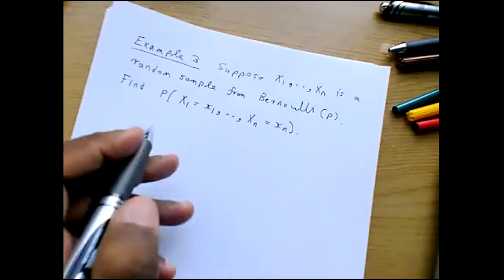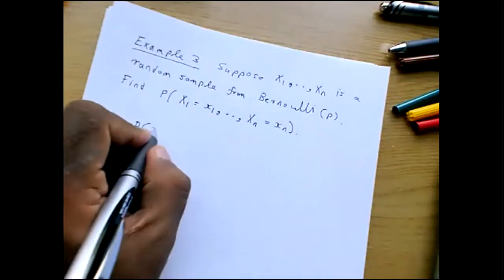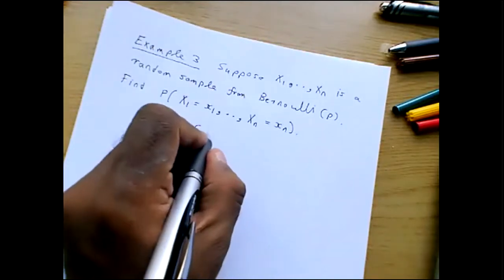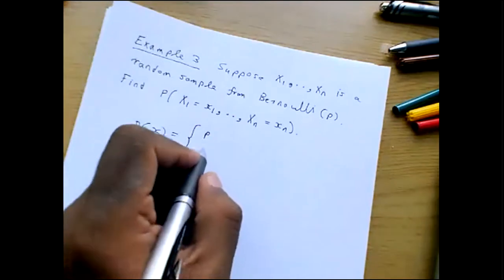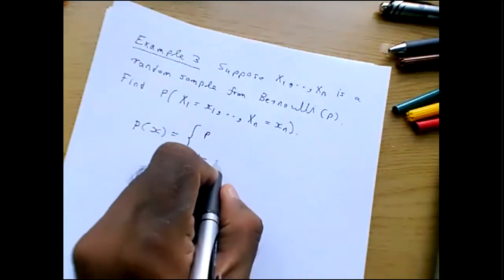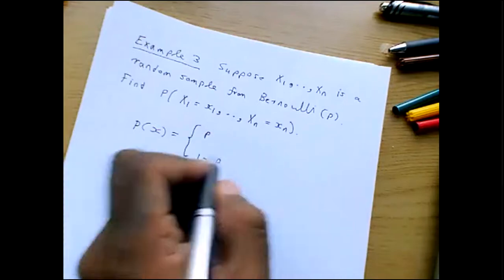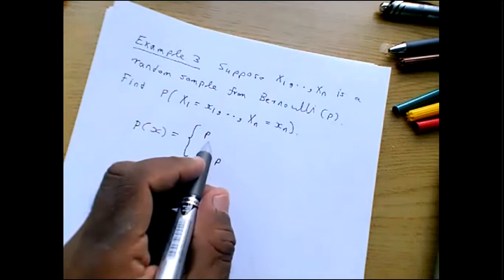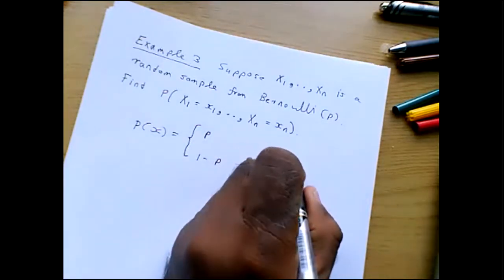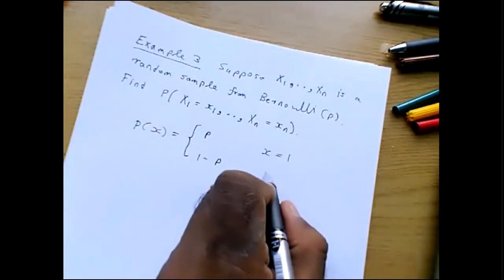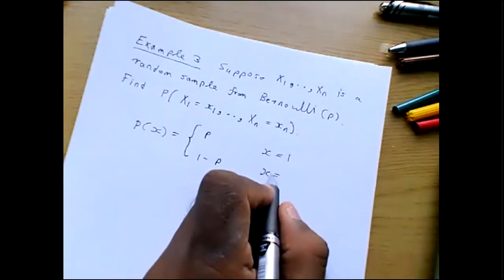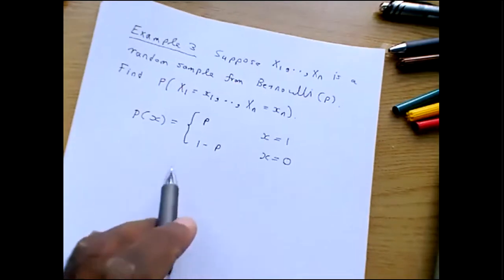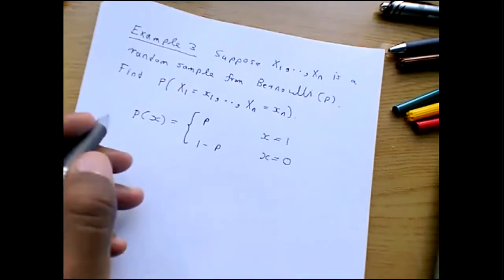Now, do you guys remember the Bernoulli distribution? I mean, you just finished doing probability 1, right? So the Bernoulli distribution is basically, it takes the probability p if x equal to 1, and it takes the probability 1 minus p if x equal to 0, right? Now, this is the probability mass function of a Bernoulli, right?